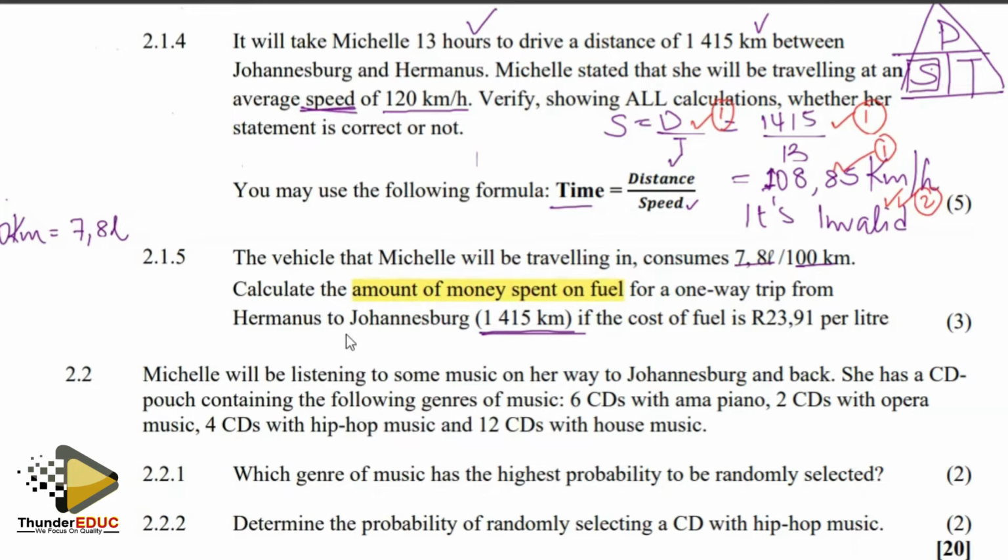So for us to know the amount of money spent on fuel, we need to know how much fuel was used, because the cost is per liter. It's not per kilometer. So we ask ourselves, if for 100 kilometers the person uses 7.8 liters, what about 1,415 kilometers? Definitely this is going to be more, but by how much?